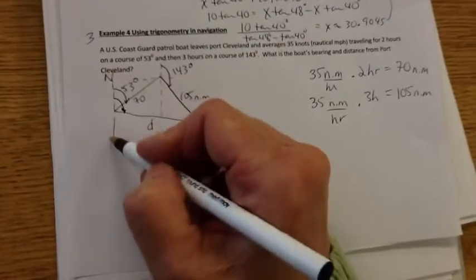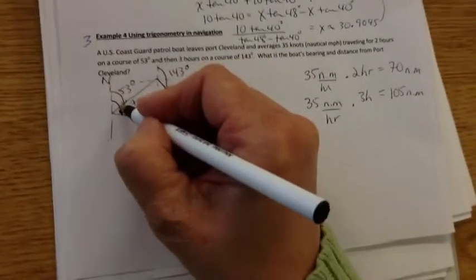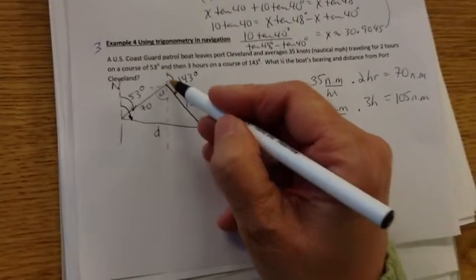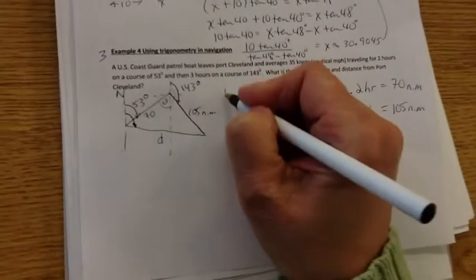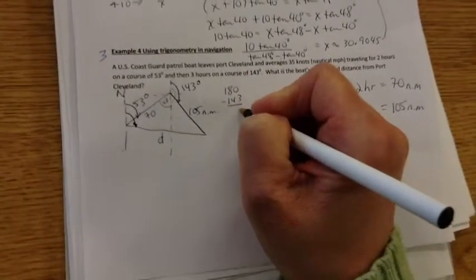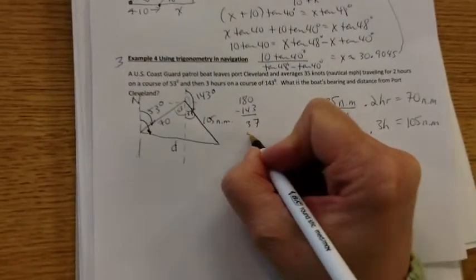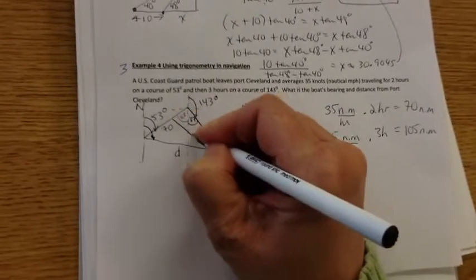Well, parallel lines cut by this transversal: if this is 53, this has to be 53. Well, this is 143, and the whole thing is 180. Then 180 minus 143 gives me 37. So this is 37 degrees. Well, what's 53 plus 37? 90. So I have a right triangle here.